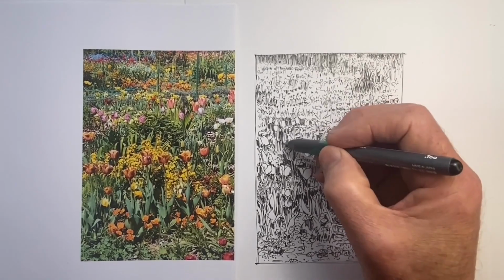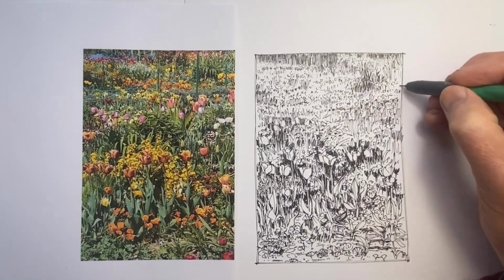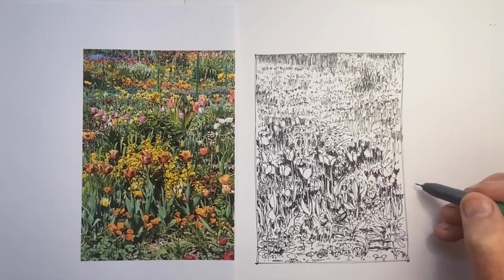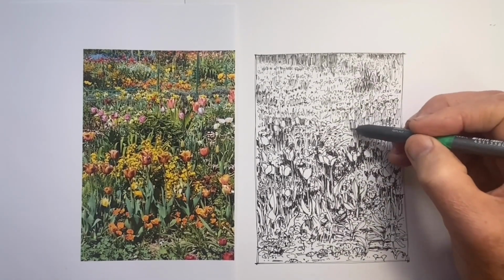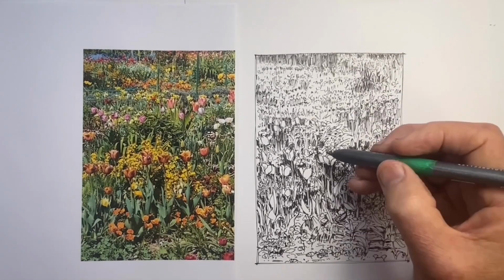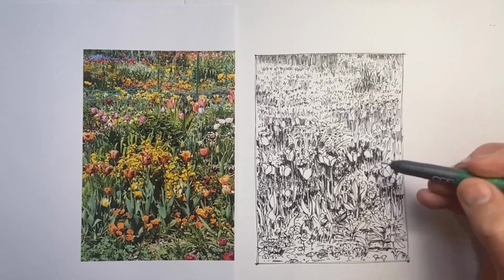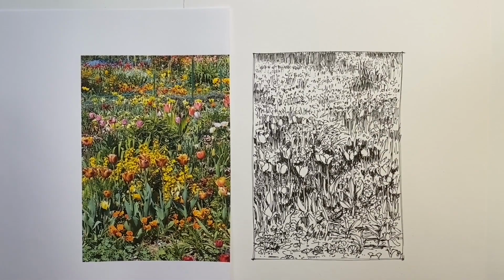And you'll notice that down the very front, I do some horizontal lines because I want to give a strong sense of this is the ground, this is the base, the foundation of this garden. And I thought that was also a very nice contrast. So it's another way of adding variety, is to change the directions of our lines.